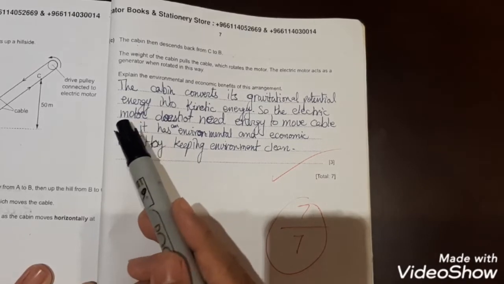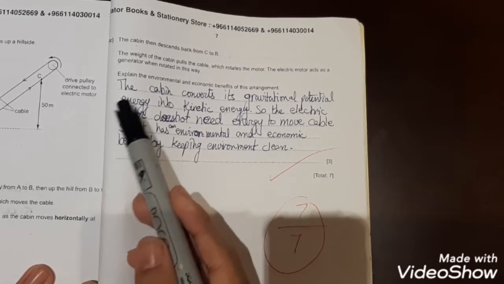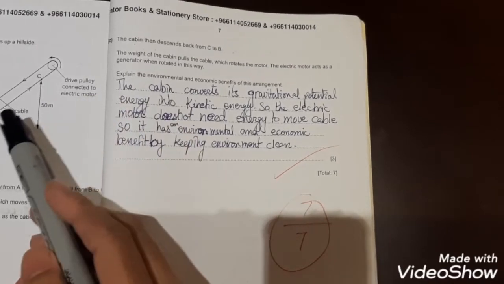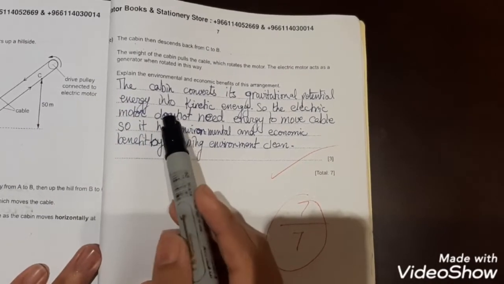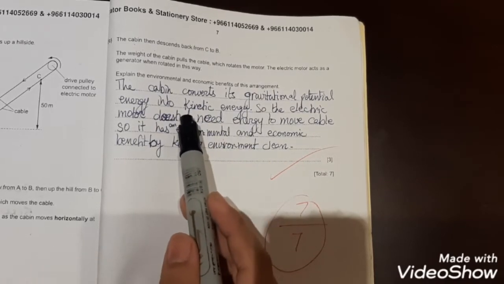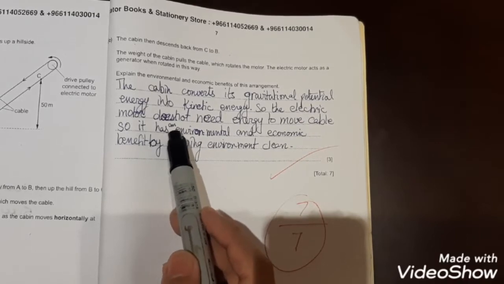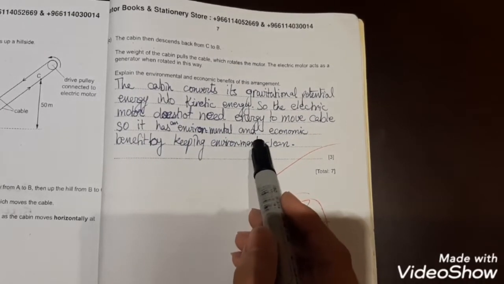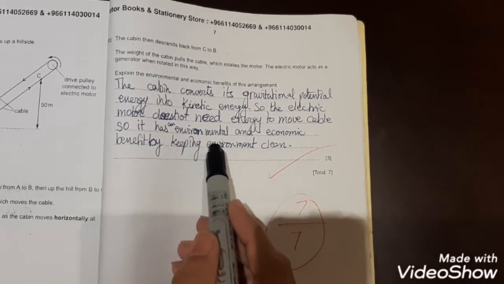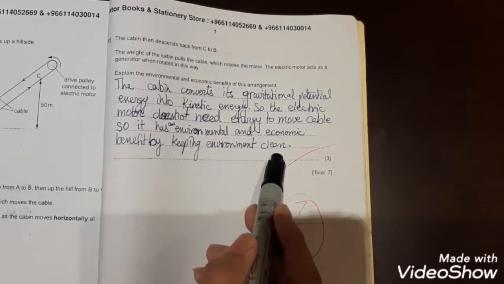So what happens is when the carbon moves downward, it pulls the cable, which rotates the motor. So the benefit of this is that the carbon converts its gravitational potential energy into kinetic energy. So the electric motor does not need energy to move the cable. So it has an environmental and economic benefit by keeping the environment clean.